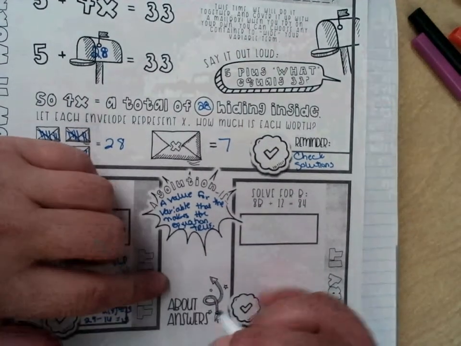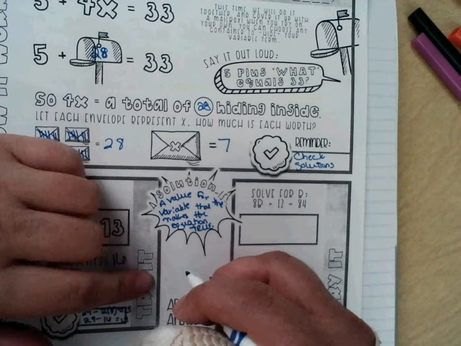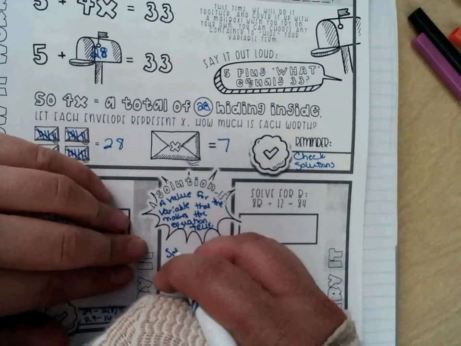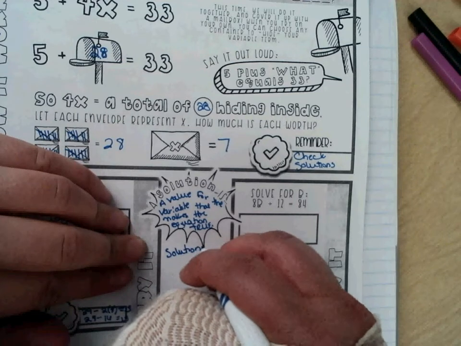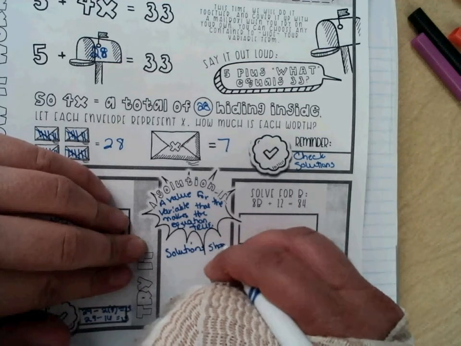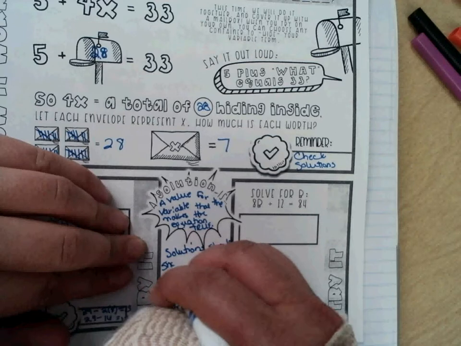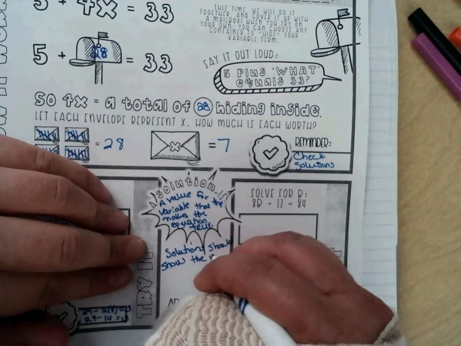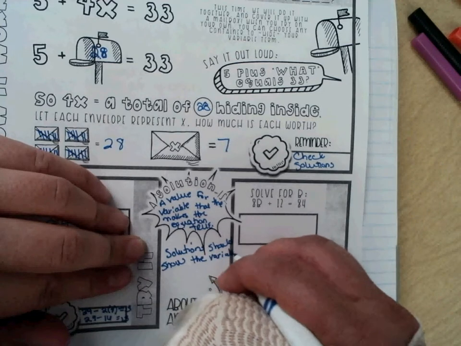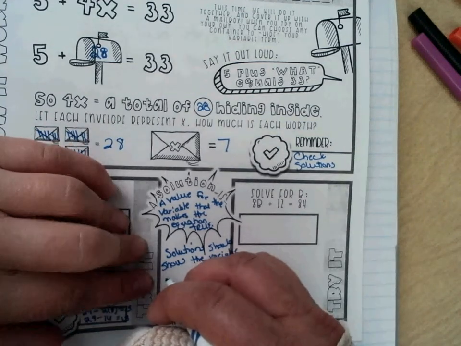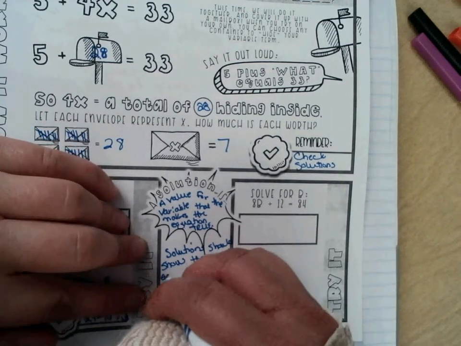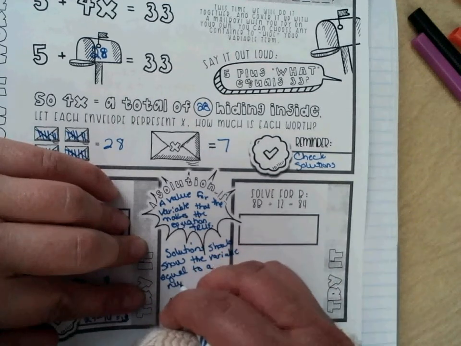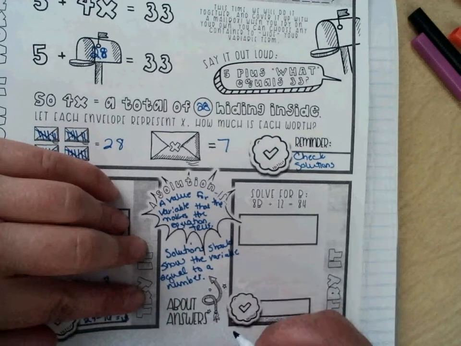So remember, your solutions should show your variable equal to a number. Okay? So solutions should show the variable given equal to a number. Okay, I should show it equal to a number.